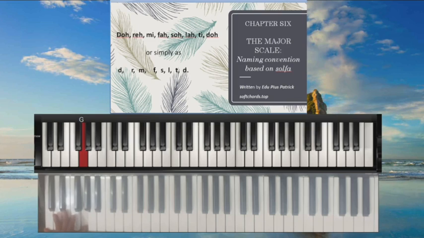This our G can also be called 5 or can be called sol. This our A can be called 6 or can be called la. And this is our B can be called 7 or can be called ti, and then back to do or C or you call it 1. Hope you understand.